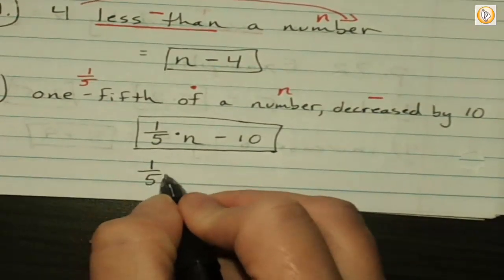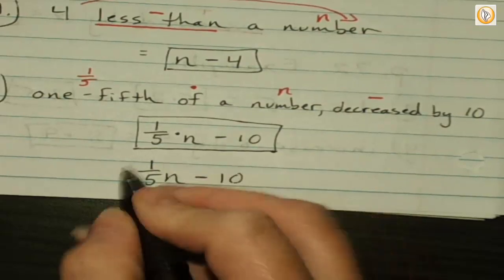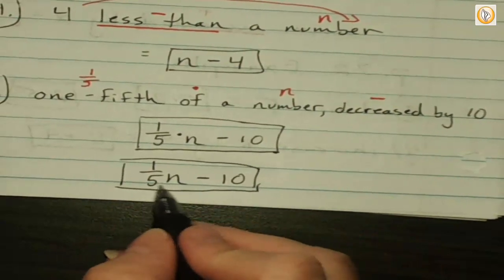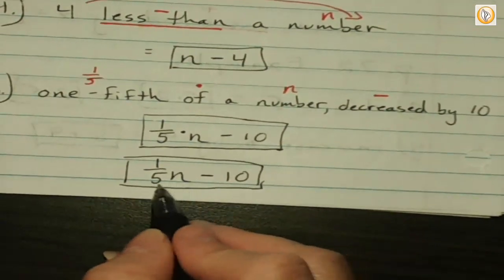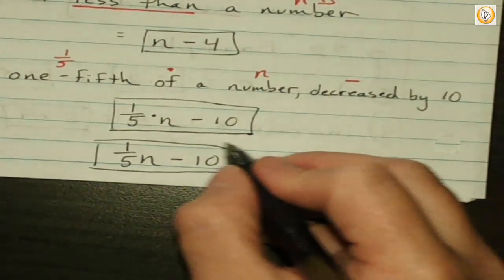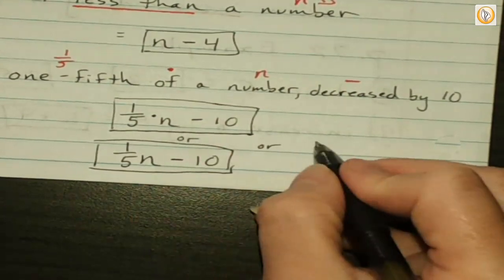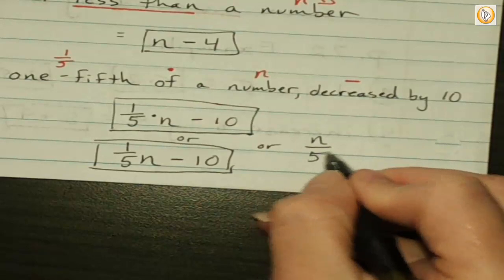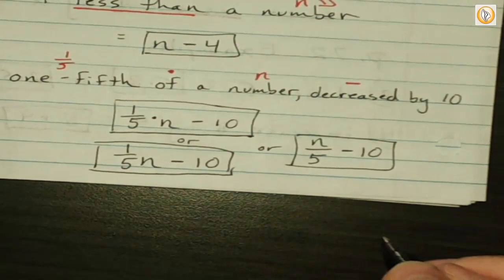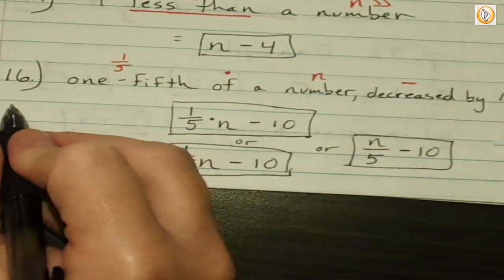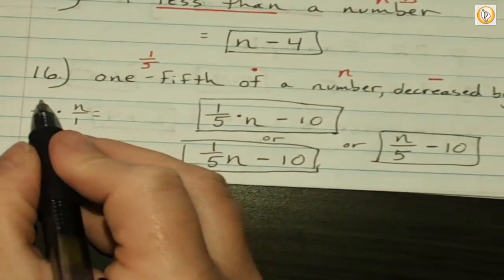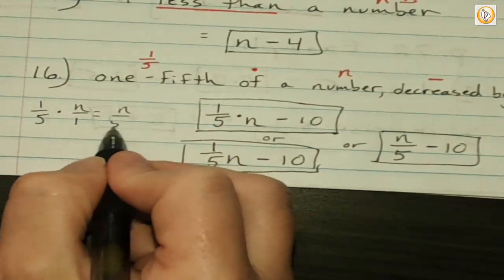How about this? And get rid of the dot. I can do that, I guess. Because if we put something right next to a letter, that means multiplication. You know another way of doing it? N over 5 minus 10. But what happened to the 1? Well, look right here. 1/5 times N over 1. You multiply across. So let's write that, only if you want to.